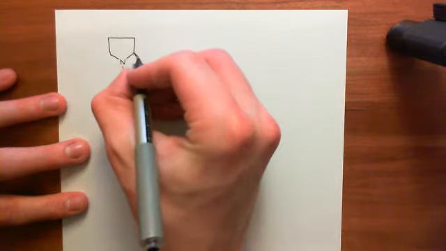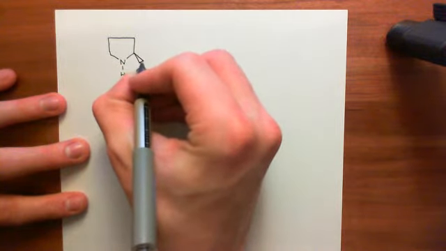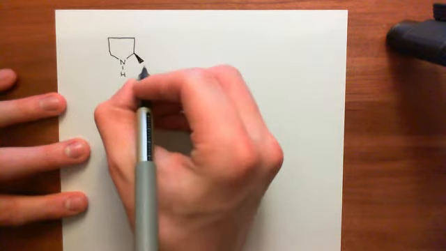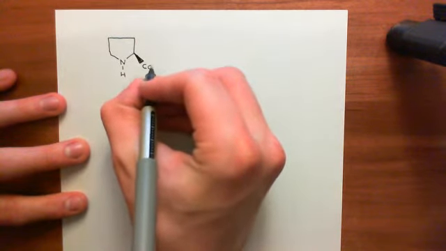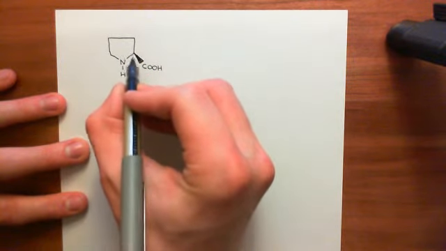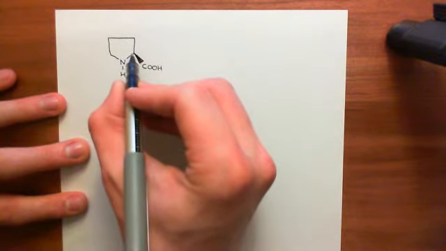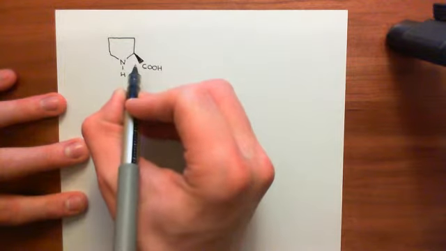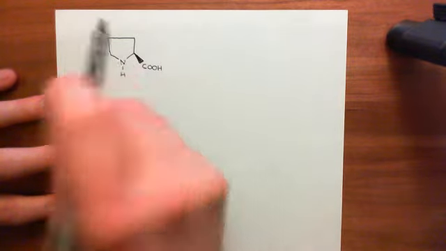So this group that I'm now talking about coming off this carbon, it's going to be coming out of the page towards us, and it's going to be a carboxylic acid group. Now there will be another group coming off this carbon, but it will be a hydrogen atom, and it will be going into the page away from us. Now, because it's a hydrogen atom, I don't need to show it because we're drawing a skeletal structure, so that gets me out of that one.